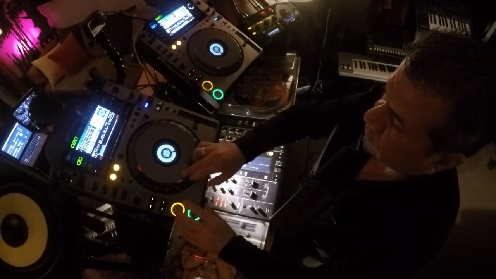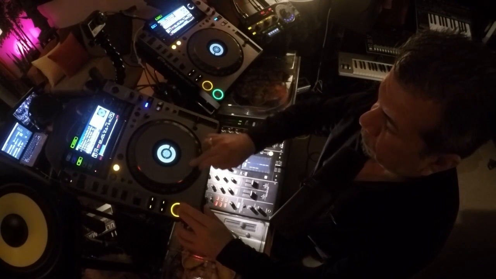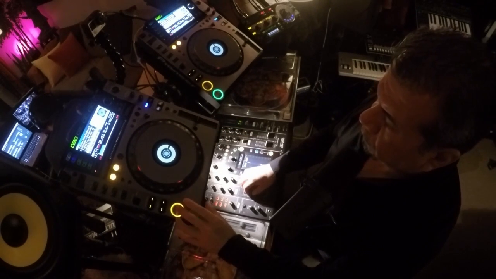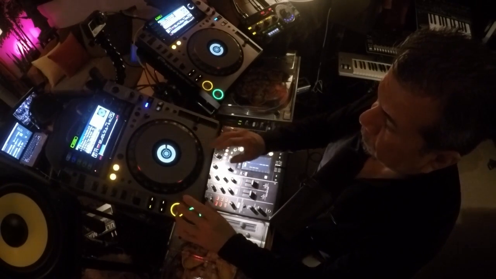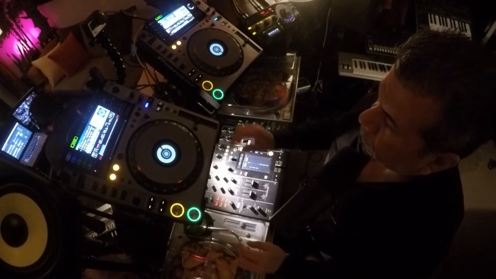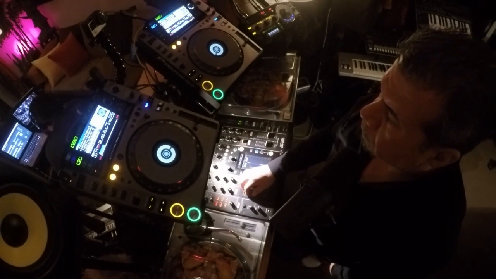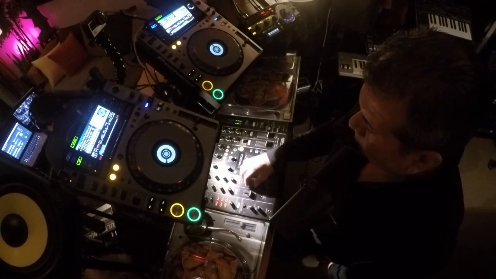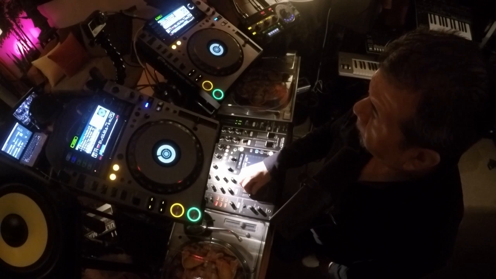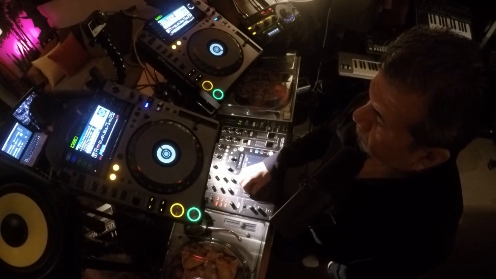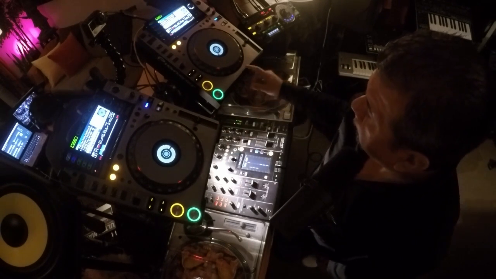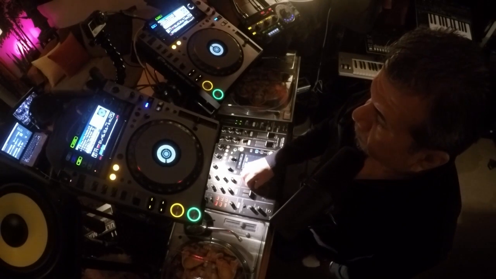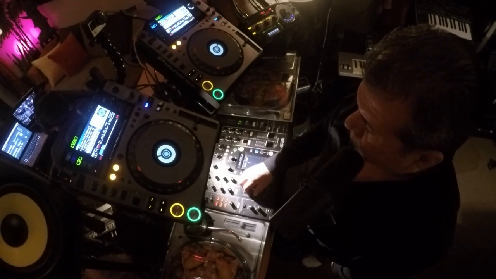Okay, so let's hit a break point. Now there it is, already on beat. Now, most of the music that I play is around 124 beats per minute. It's just a matter of time.